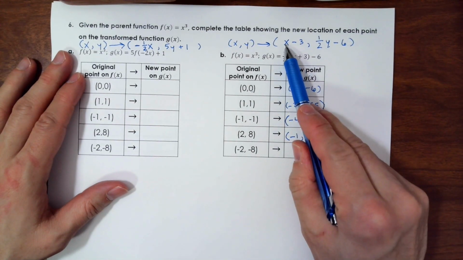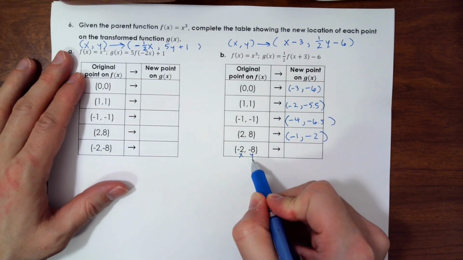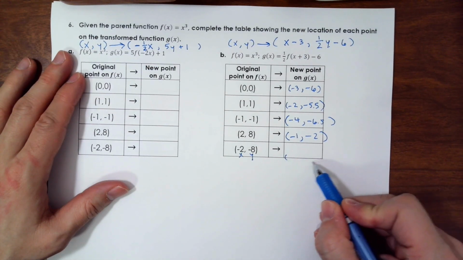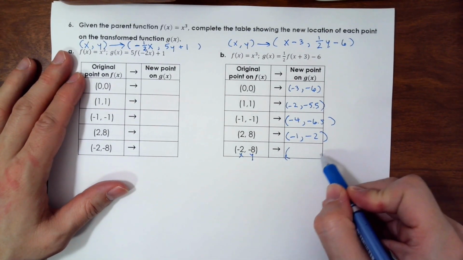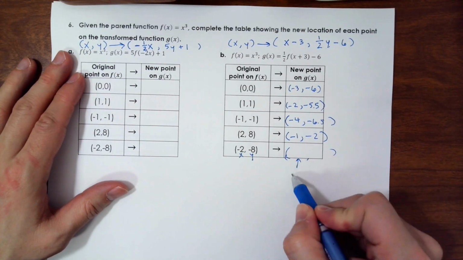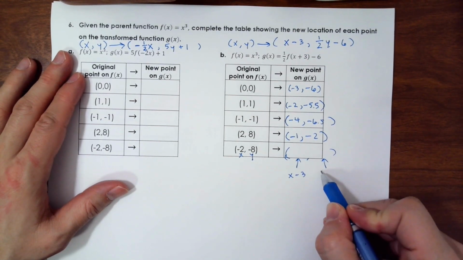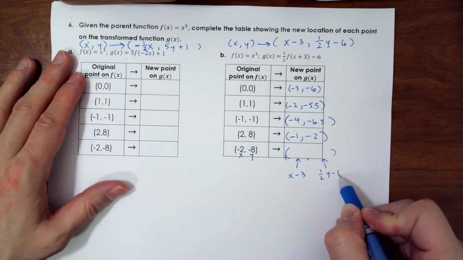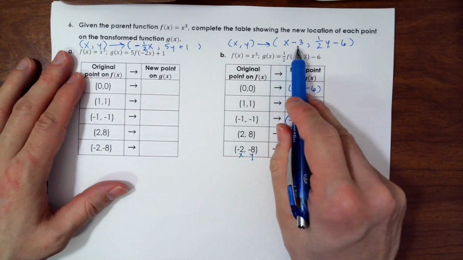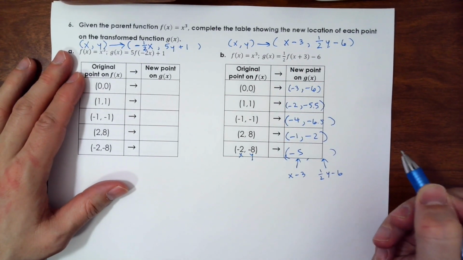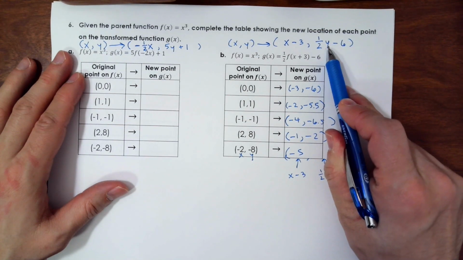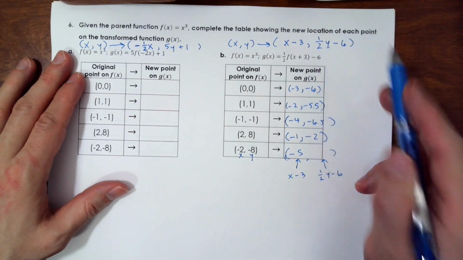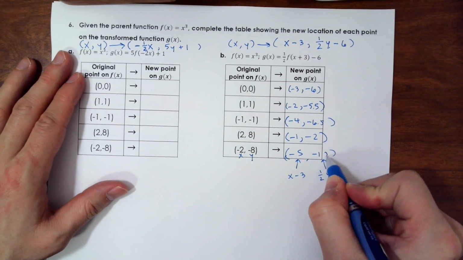Negative 2, x is negative 2. This is my x and y. And then my new corresponding point is going to be x minus 3, and 1/2 y minus 6. So negative 2 minus 3 is negative 5. 1/2 of negative 8 is negative 4. Negative 4 minus 6 is negative 10. And of course, you could use a calculator for this if you wanted.